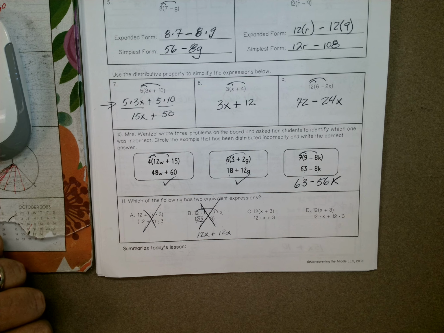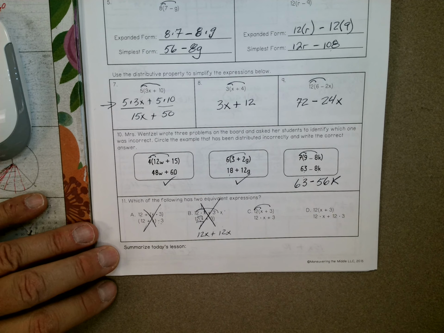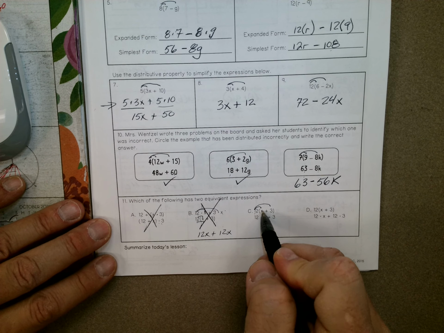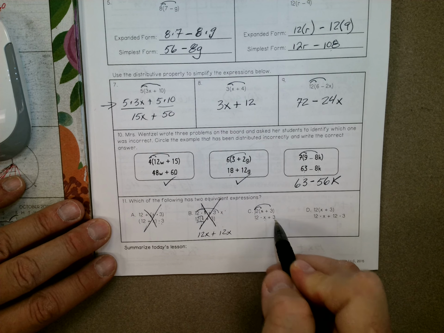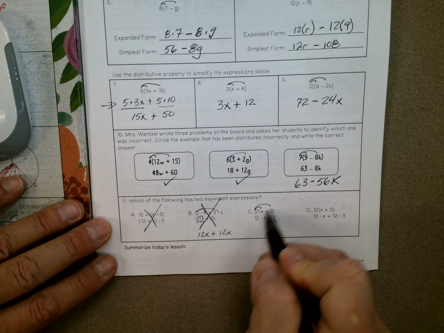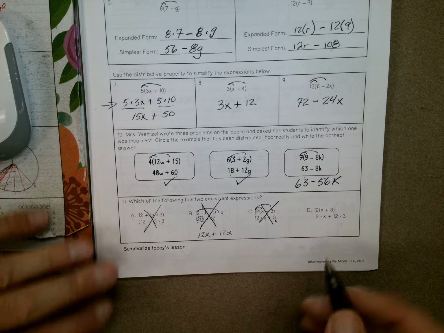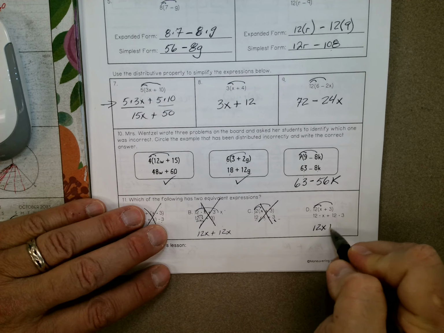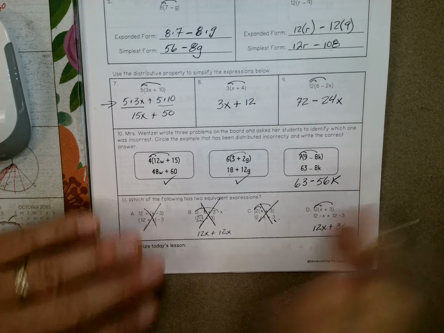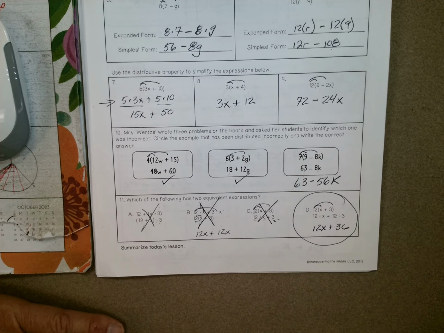Okay, the third one. The third one is interesting, isn't it? They forgot to distribute through the second number. So 12 times x is 12x, but 12 times 3 is 36, not 3. So that doesn't make sense either, okay? And clearly it's letter D. They distributed correctly, and if we were to simplify this, it would be that, right? So that is the correct one.